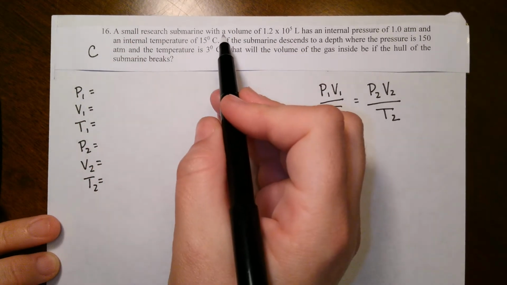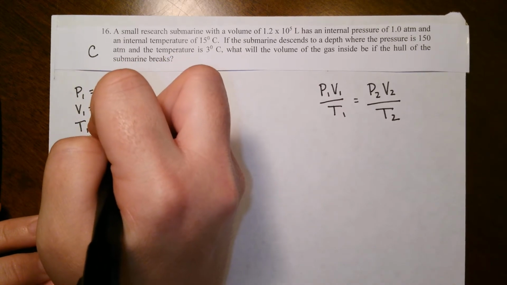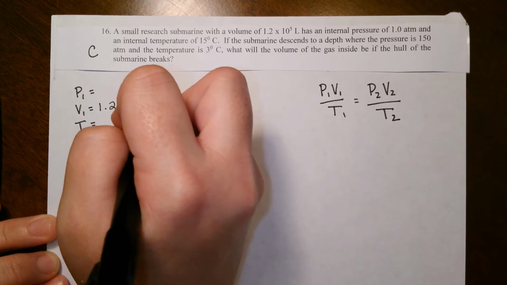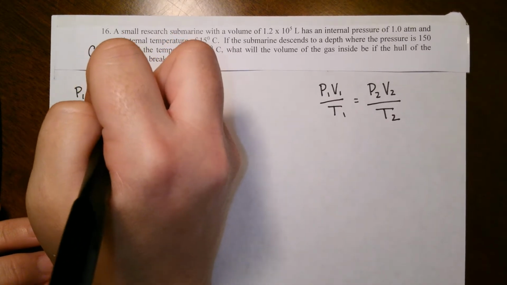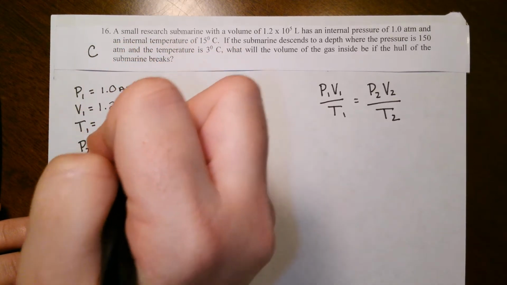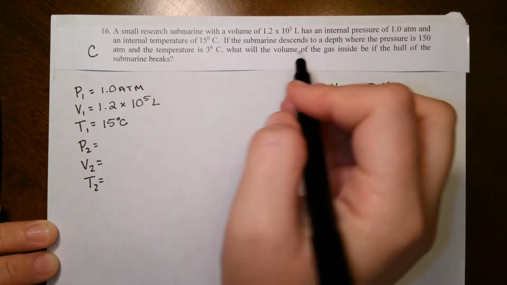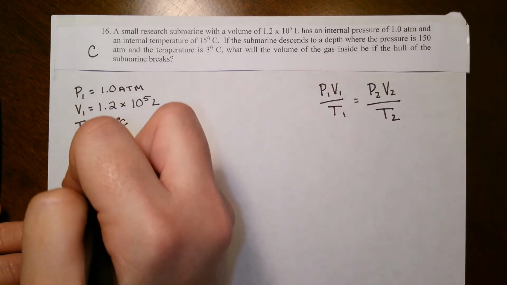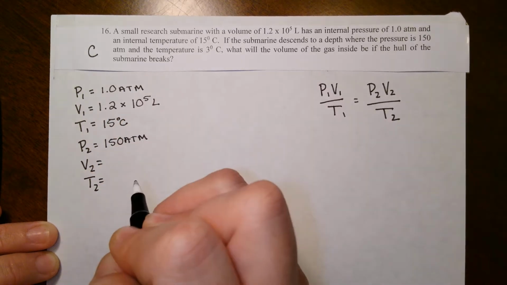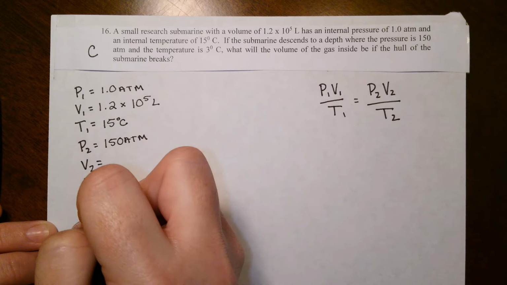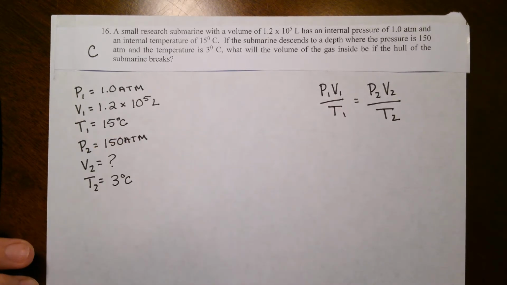So the first thing it says is that the volume of the submarine initially is 1.2 times 10 to the 5th liters. The pressure is 1.0 atm. And the internal temperature is 15 degrees Celsius. It descends and the pressure is 150 atm, so it is a huge jump in pressure. The temperature is 3 degrees Celsius, and we're looking for that final volume.